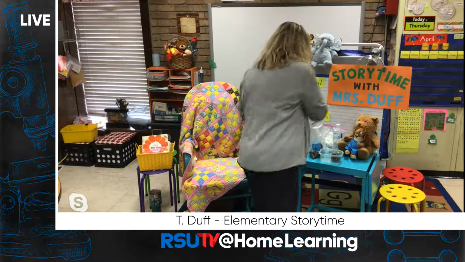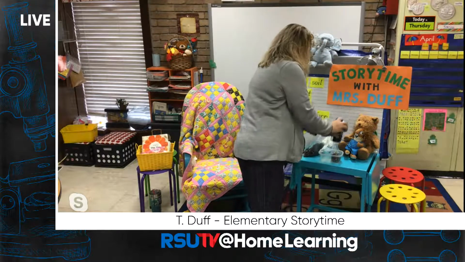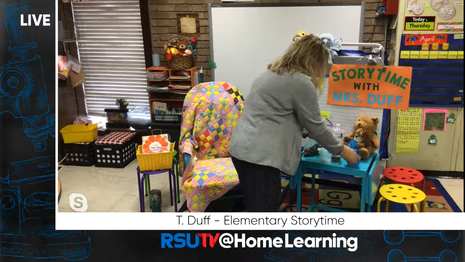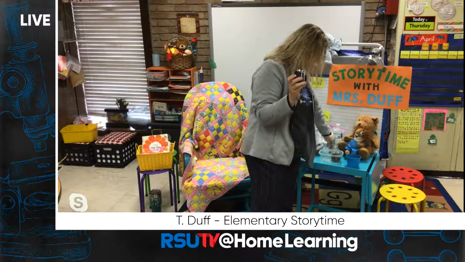I found this that my cousin Maureen gave me last year for Easter. It's just a little glass jar. And I'm just going to put some dirt in there. And then I could just put a little seed down inside there.